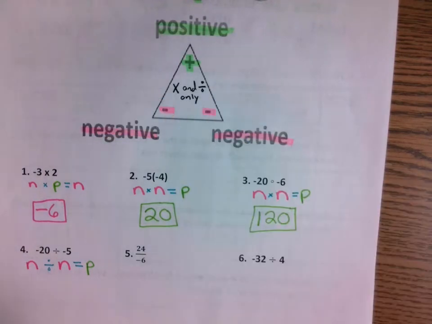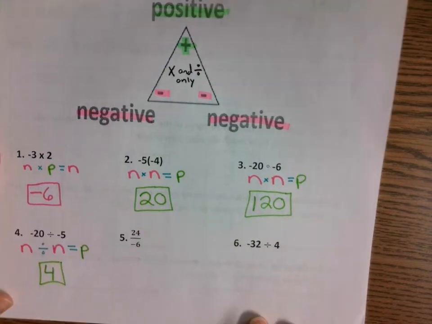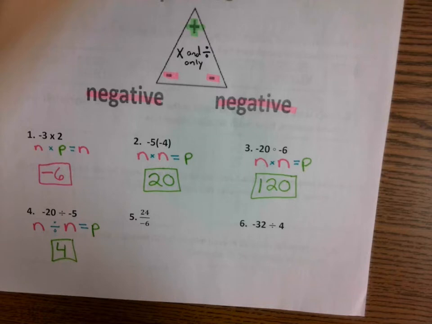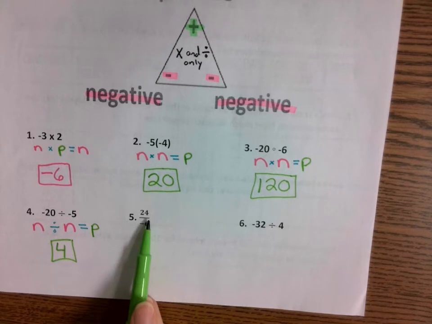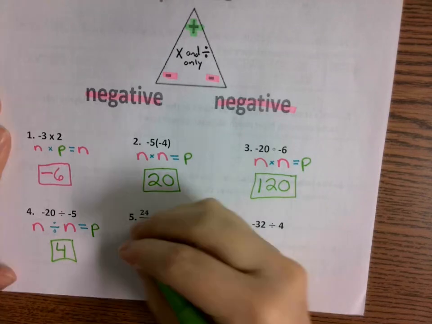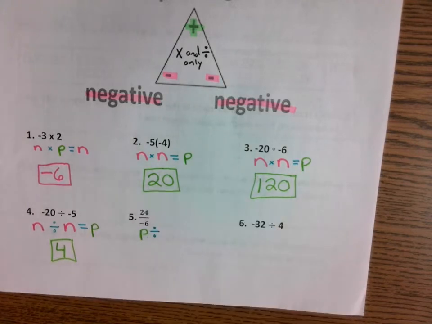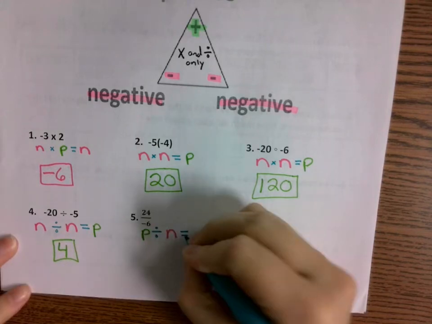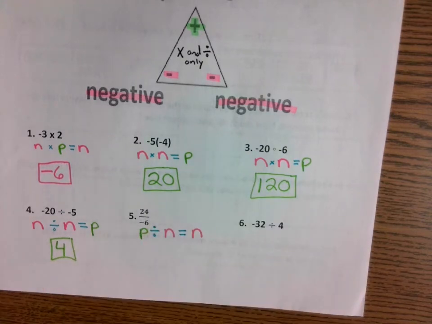Okay, problem number 5. This is just a different way of writing division. Division can be written not only with your division symbol, but as a fraction, where you're taking the numerator and dividing it by your denominator. So it's 24 divided by -6. So we have a positive number that we are dividing by a negative number. What is a positive divided by a negative? Negative. Okay, so then we just do 24 divided by 6. 24 divided by 6 comes out to 4, but it's a negative, so it's a -4.